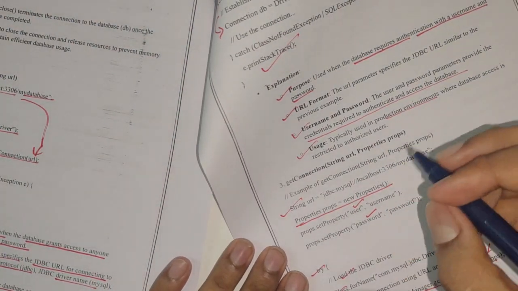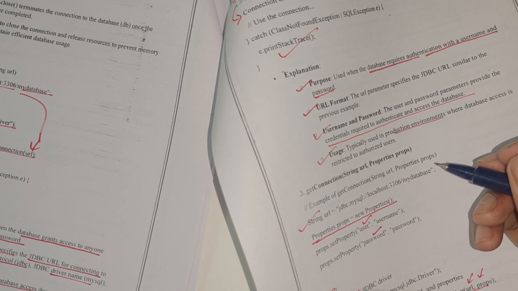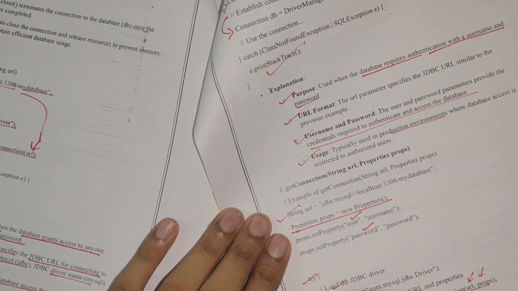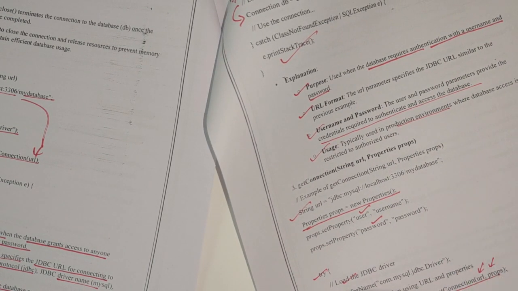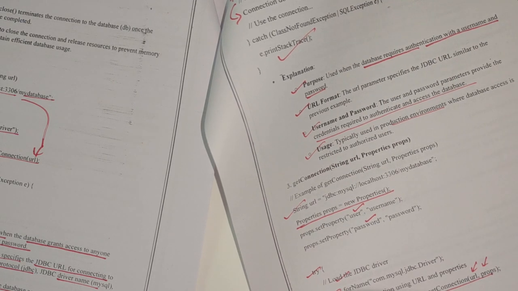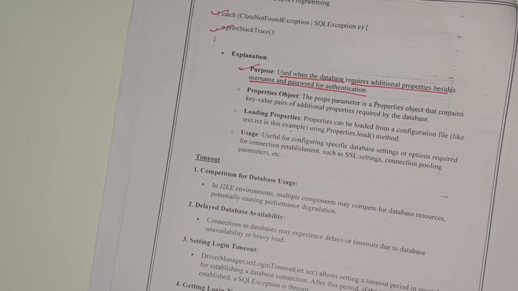That means normally in JDBC, for database manipulation and all, we need a URL, username and password. But if we need anything more than that, like if I want a particular database engine only, whether I want to use MySQL, SQLite3 or MongoDB, in this way we can use this particular method.